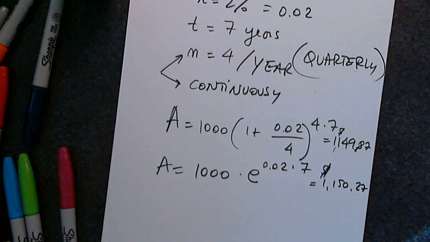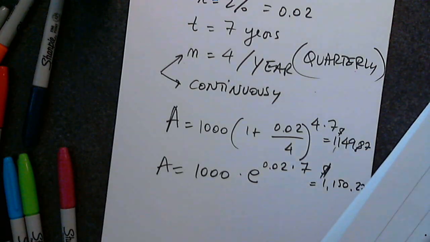And these are the compound interest formulas. Any questions? So let's see what is left.